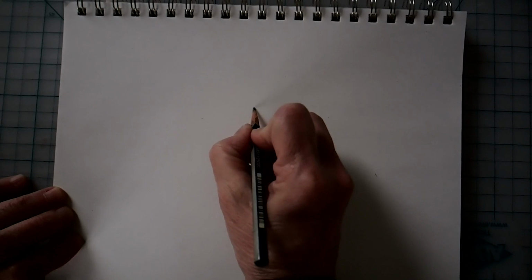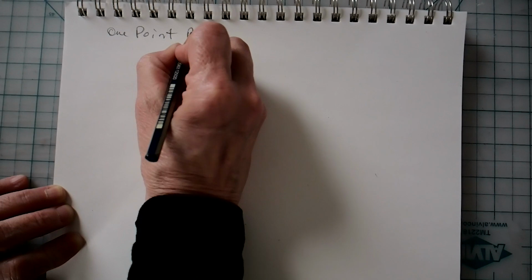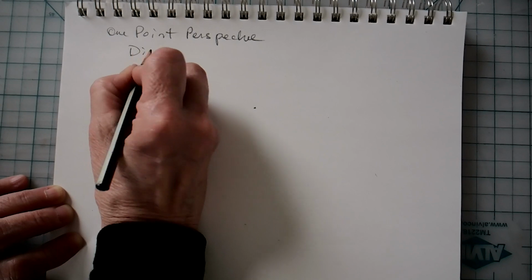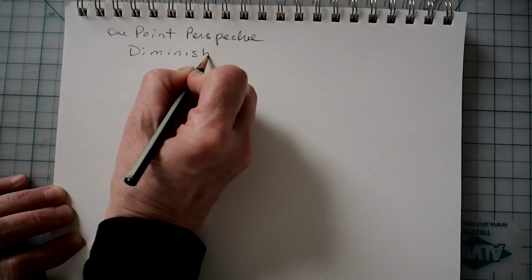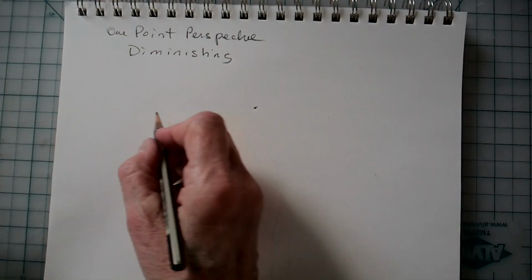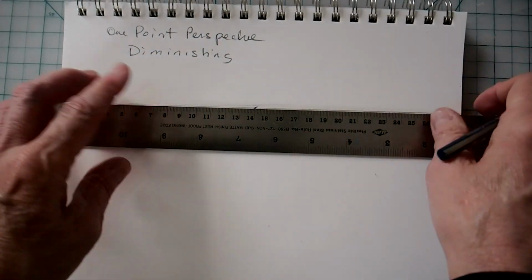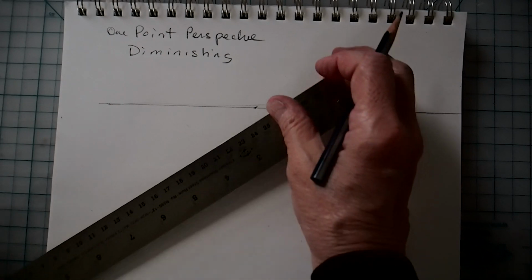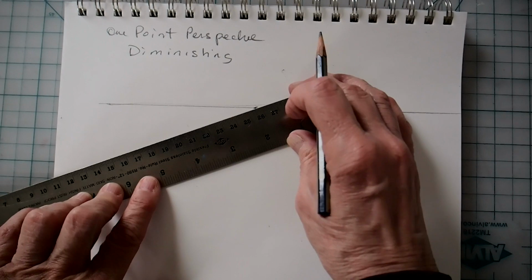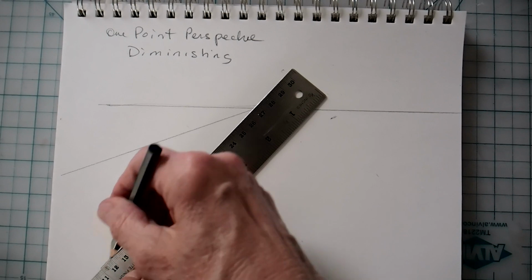All right, so now we're going to do 1-point perspective. I'm going to actually draw it for you. This is diminishing. Same thing as those telephone poles. All right, so I've chosen the point along the horizon line, drawing the horizon line, then choosing two places where I want to draw this to, just arbitrarily, but wherever they are, they have to join up with that vanishing point. All right, so one on the top, one on the bottom.